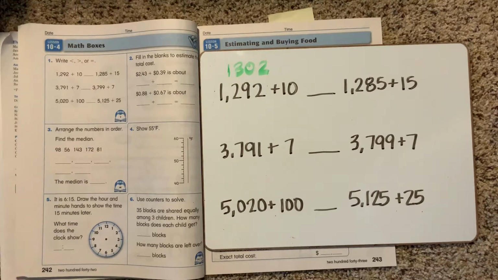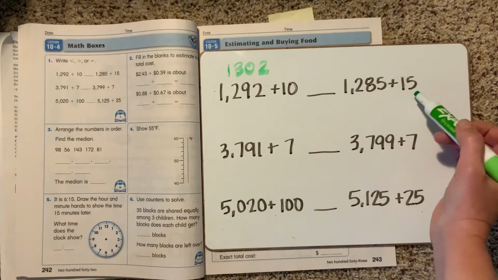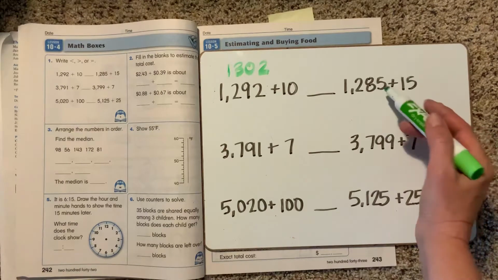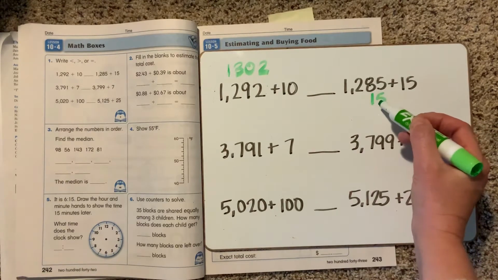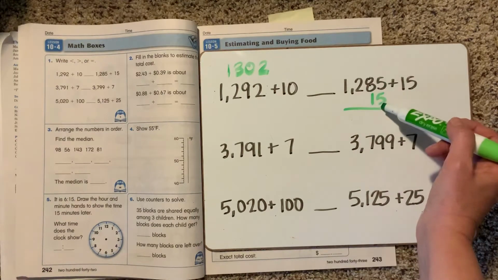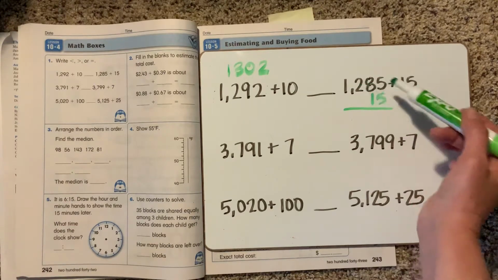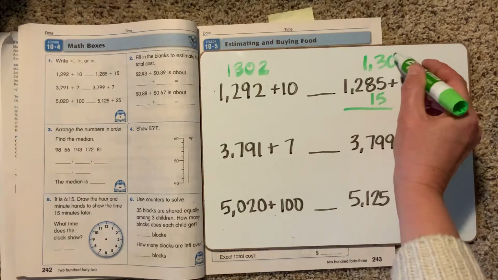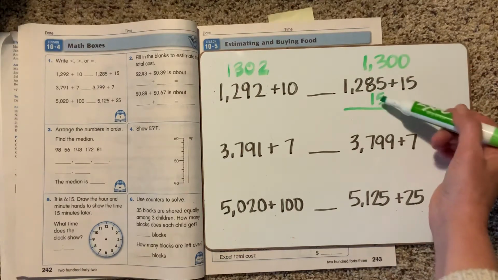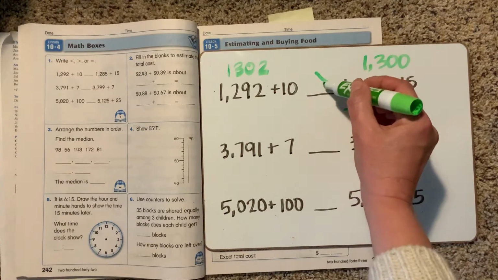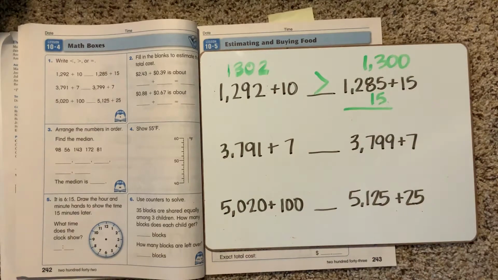All right, I'm going to continue on here. 1,285 plus 15. Well, I'm going to bring that 15 right here for a minute. And I know that 85 and 10 more would be 95, and 5 more would bring me up to another 100. So my answer is 1,300. So in this case, the first sum is greater than the second sum.